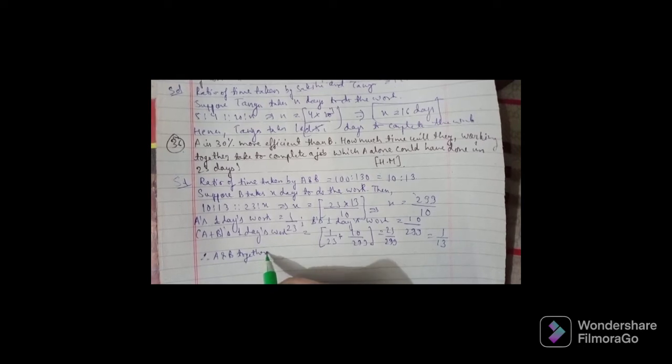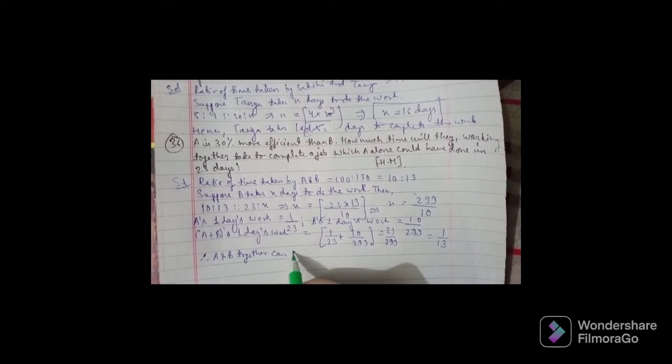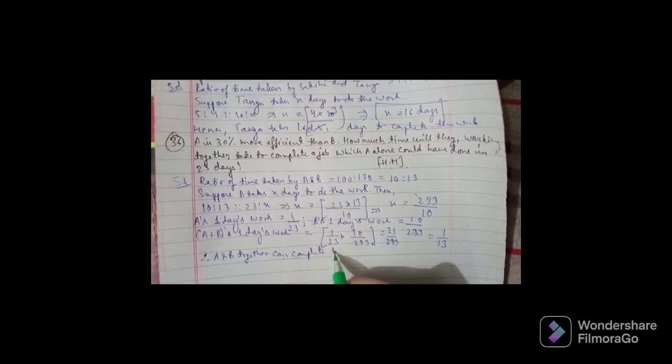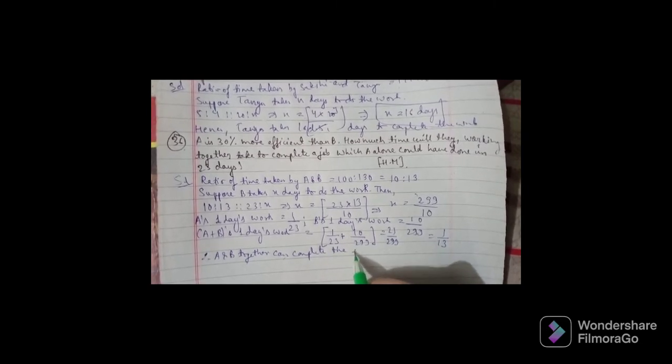So A and B together can complete the job in 13 days.